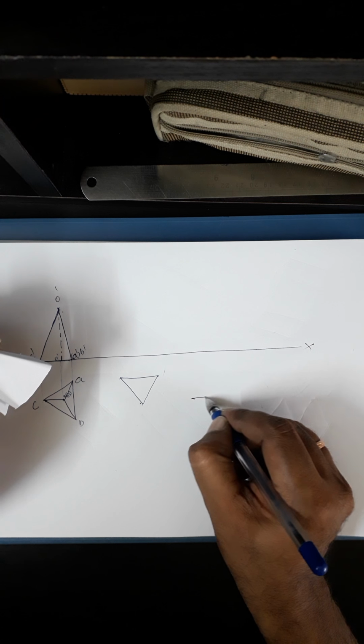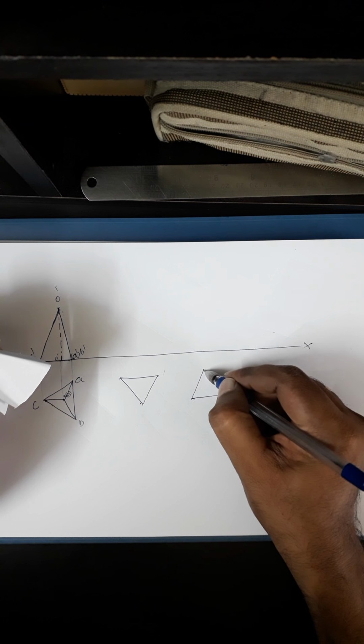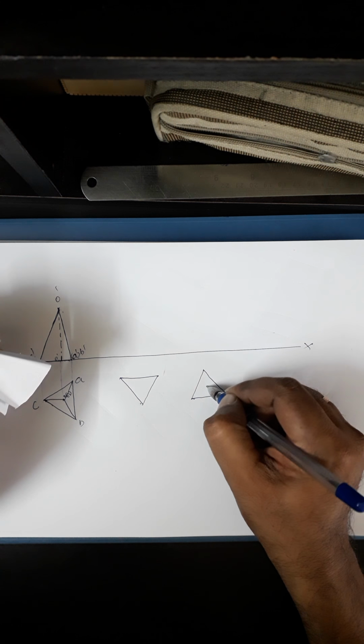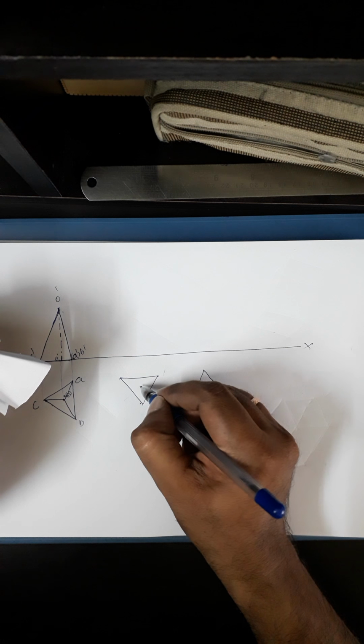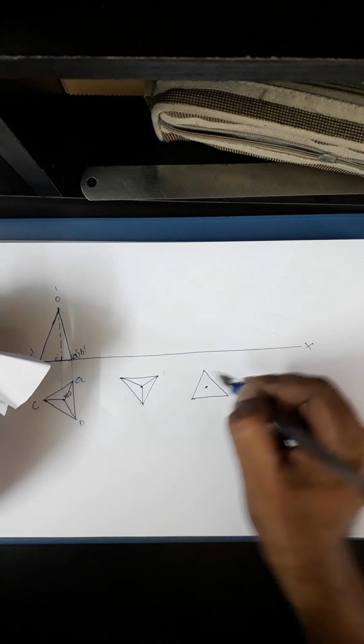Whereas I can have one more view, something like this. One of its base edges is parallel but is nearer to the observer, or it is away from the observer. Then locate the center by bisecting any two of the sides. Then I can see all the inclined edges, draw them.